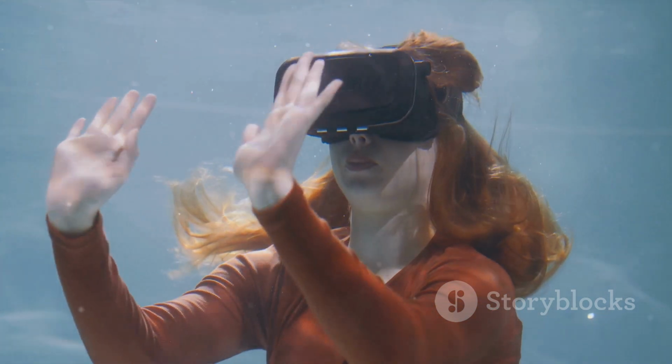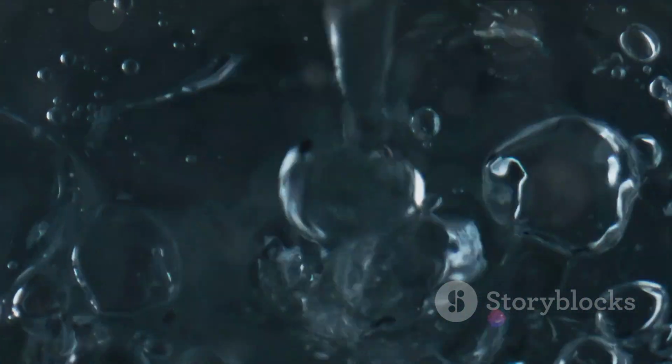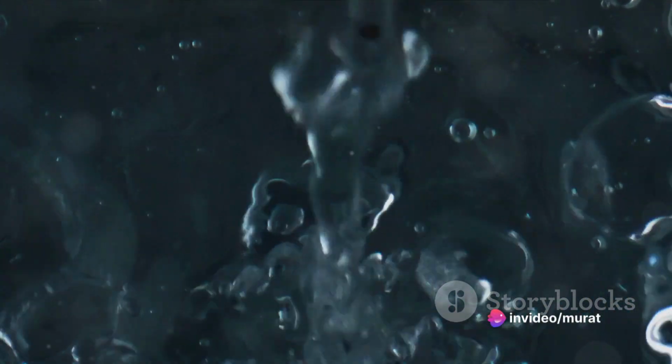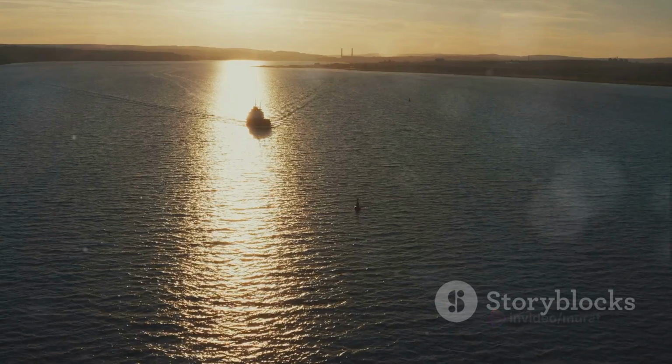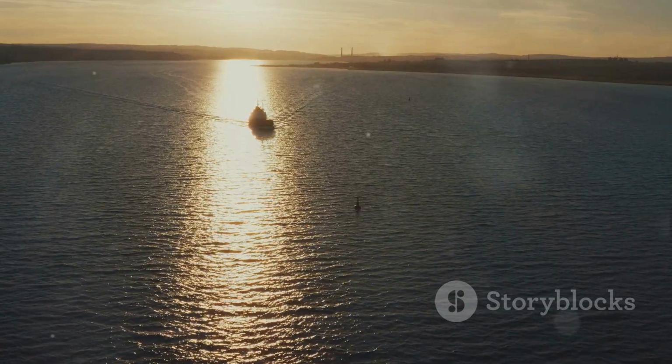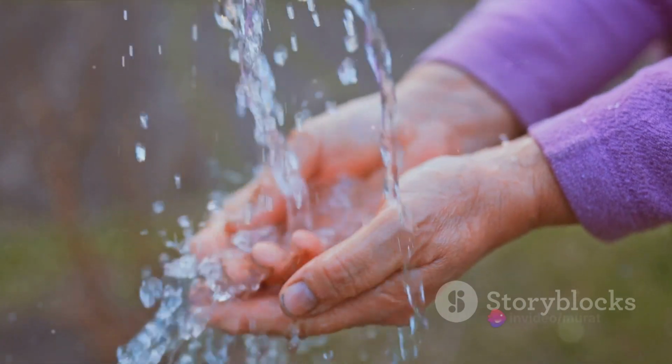Now let's move on to virtual water. It might sound like something out of a sci-fi movie, but it's actually a very real and important concept. Virtual water refers to the hidden water content in products. It's used to represent the amount of water that is embedded in the production of goods and services. So when a country imports or exports a product, it's also virtually importing or exporting water.